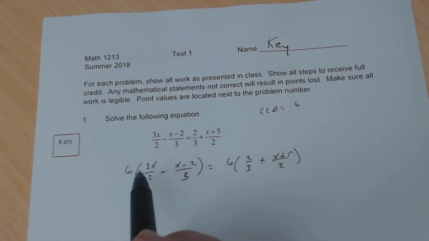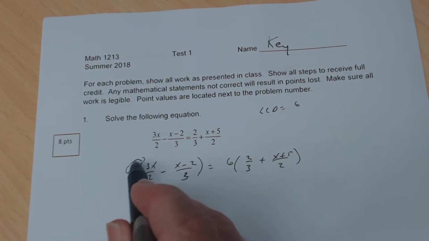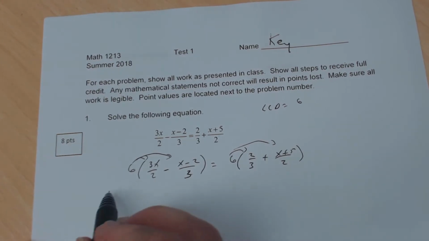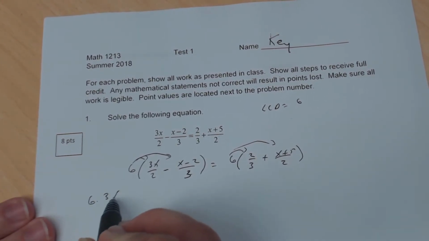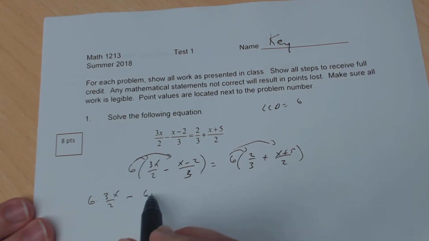Okay, so the next step is to distribute. Do not reduce first. Do not say 2 into 2 is 1, 2 into 6 is 3, and distribute the 3. That's incorrect. So you have to distribute first on both sides. So then you're going to get 6 times 3x divided by 2, so 6 times this fraction, minus, and then 6 times this fraction as well.